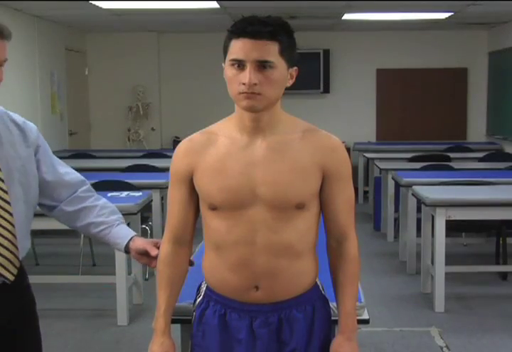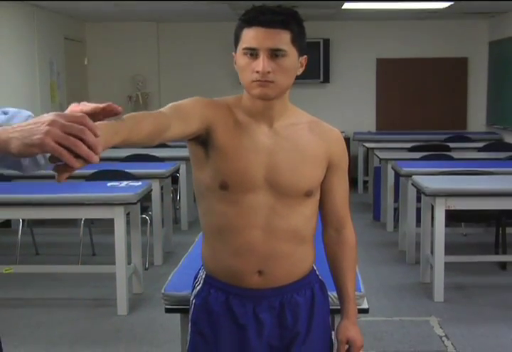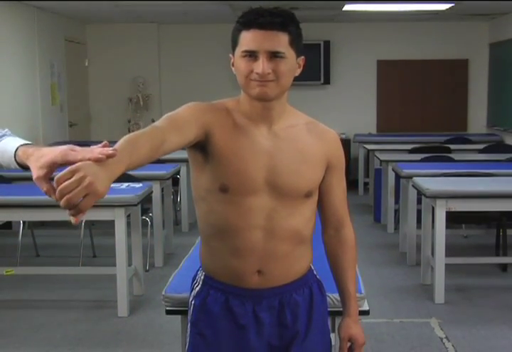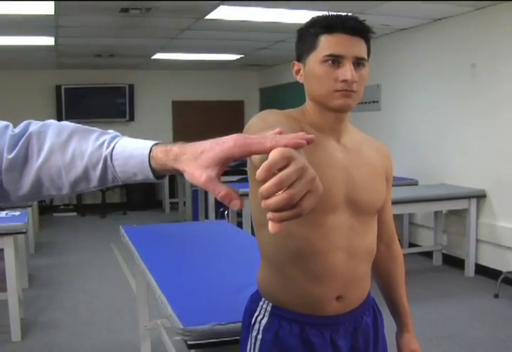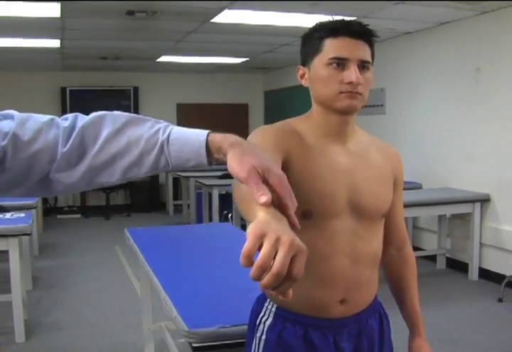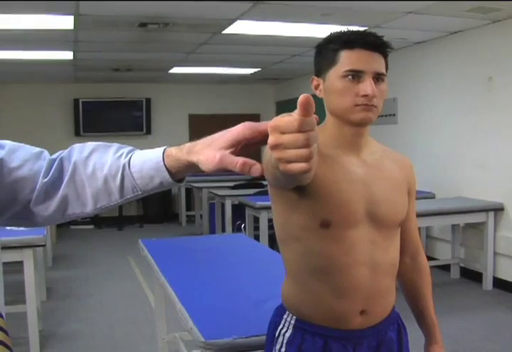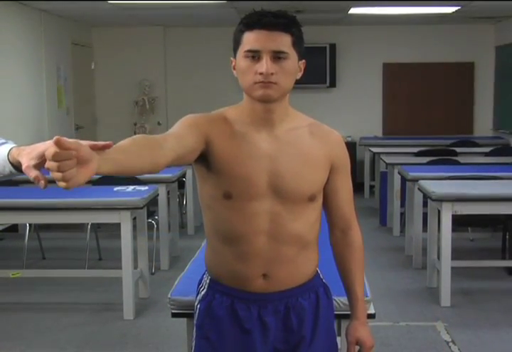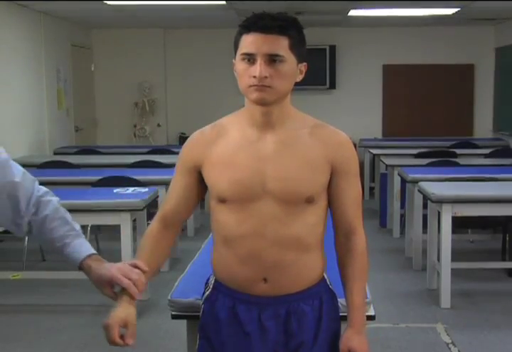Next is the active compression test of O'Brien, looking for slap tears of the superior labrum. This is a two-part test, first resisting shoulder flexion with the forearm pronated, i.e. thumb down. Pain and/or clicking with this test suggests a torn superior labrum. The test is then repeated with the forearm in neutral, i.e. thumb up. This time there should be no pain.